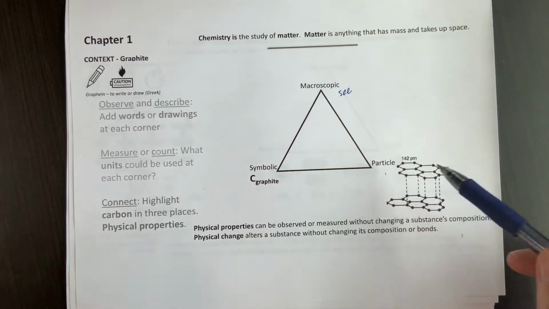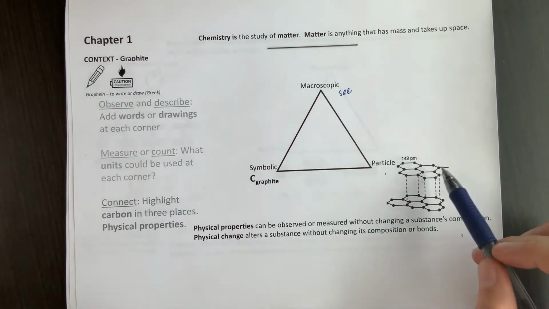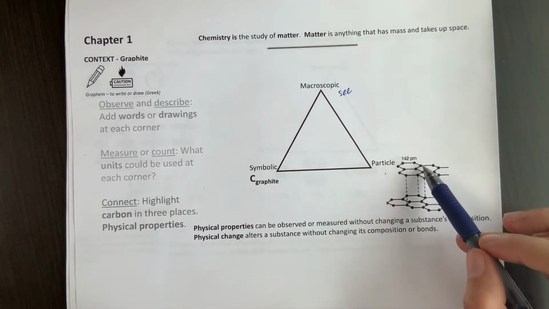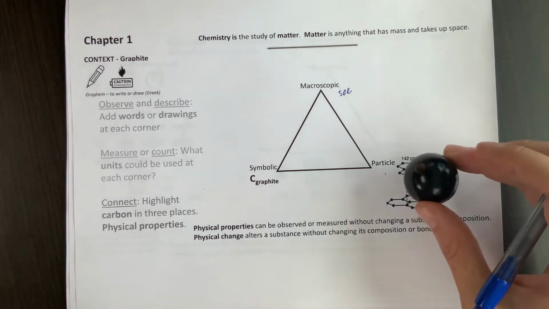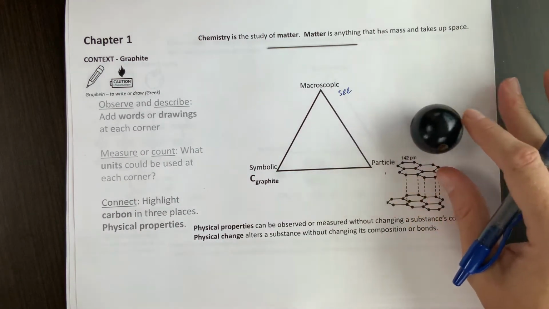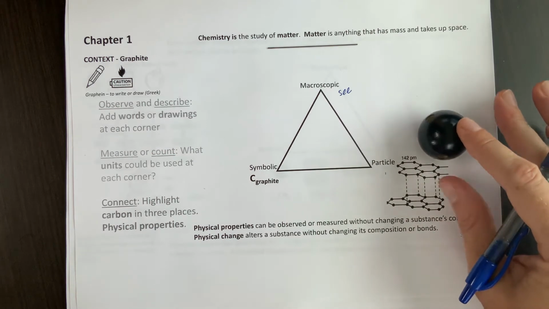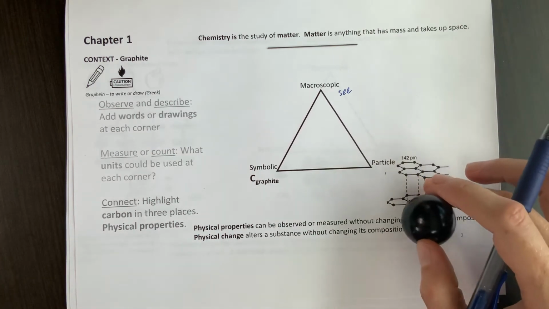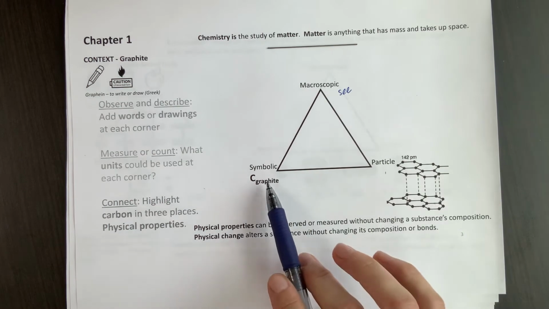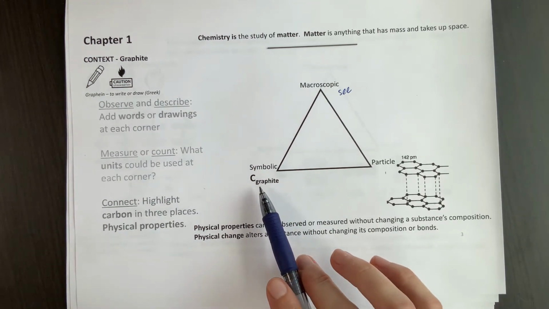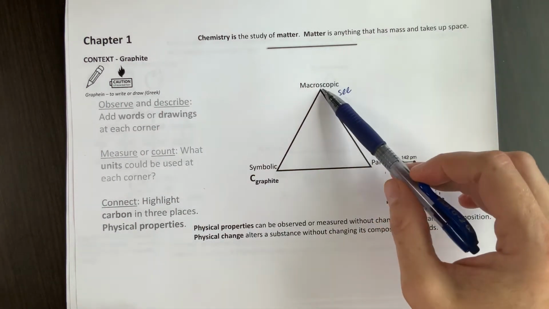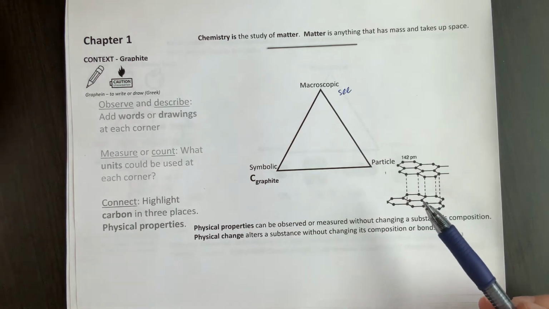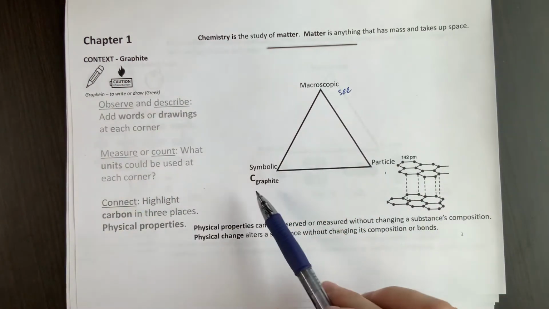Particle is going to be something that we do in a couple ways. You'll see drawings like this that show the little atoms here. So they give us a sense of what it would look like at a particle level, and we'll also build some models. Black always represents carbon, so we'll have black atoms, for example, to help us think about the particles. And then we'll also use symbols, and this is maybe what you think of most with chemistry: oh yeah, we write C for carbon, that sort of thing. So macroscopic is kind of what we're seeing, particles is thinking about those little atoms, and then symbols here.